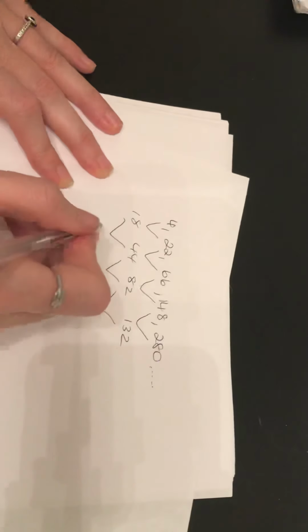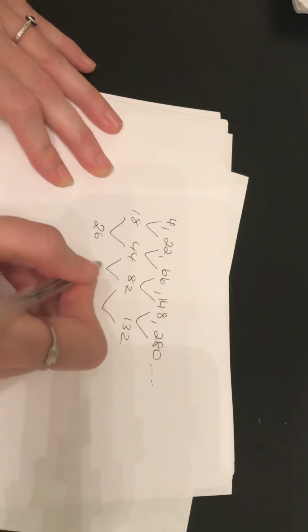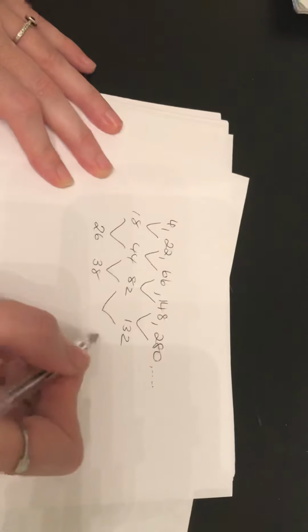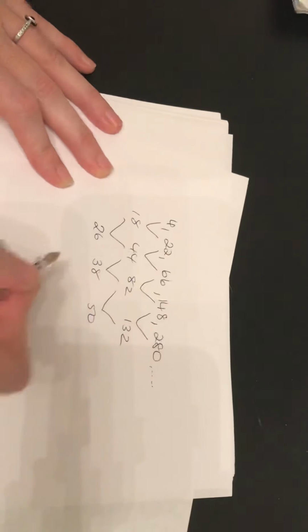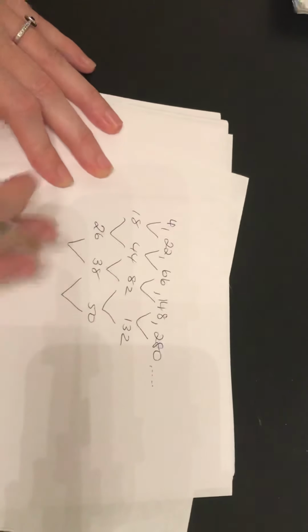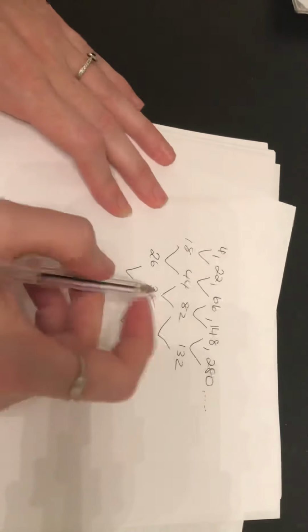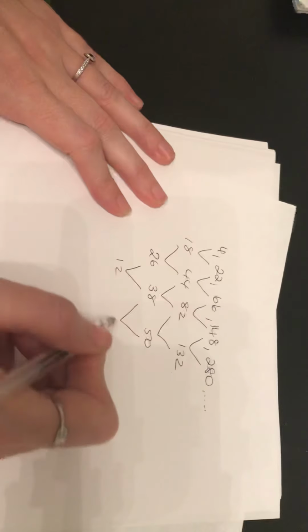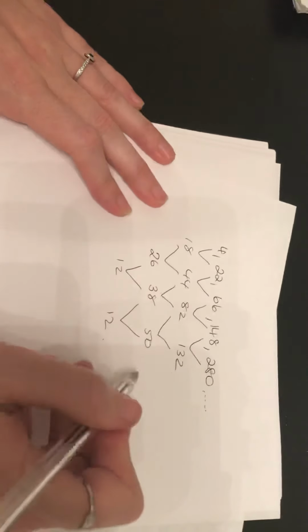If the second difference is common, then we have a quadratic. 8 and 50, no, so not quadratic. Let's go again. And if it's not this, I'll go back and check if it's geometric. Let's go on to 12 and 12. Okay, so we have a cubic.